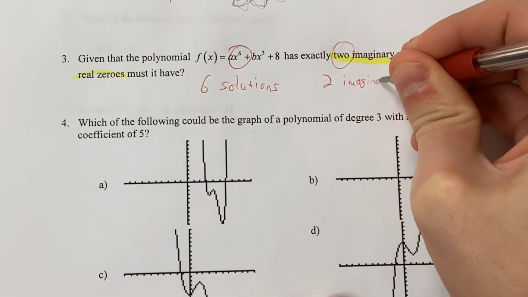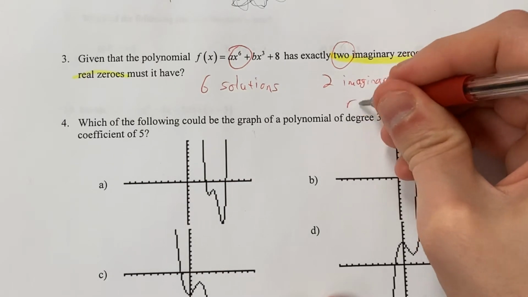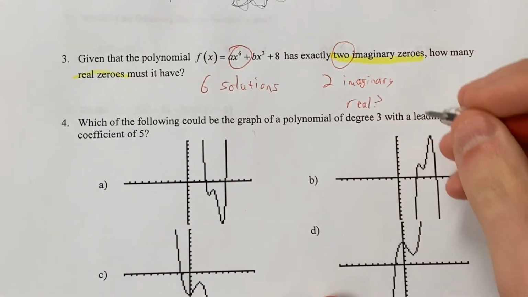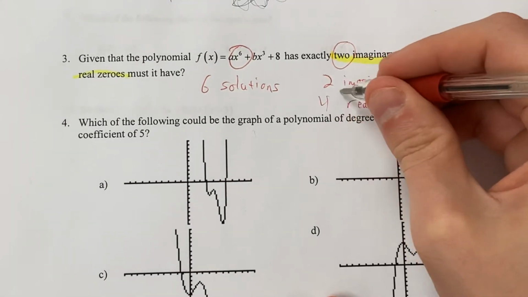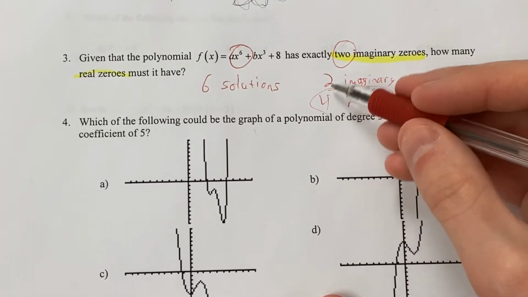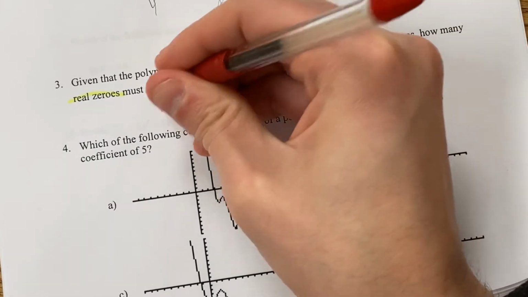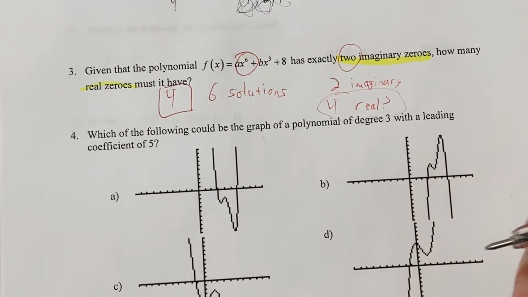So if you think about it, there's 6 total, and there's 2 imaginary. How many have to be real? That's 4. Woo! Because if 2 are imaginary, then the rest have to be real. So 4 would get you that 6. So the answer is just 4. So it's an easy question if you remember what it's actually asking for.